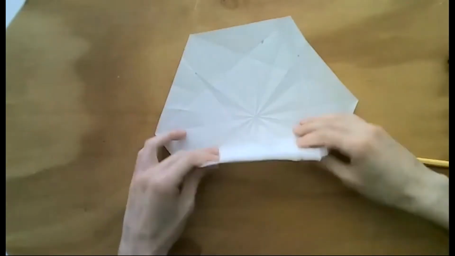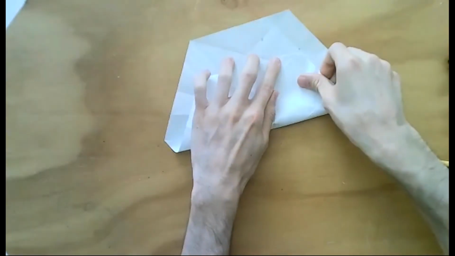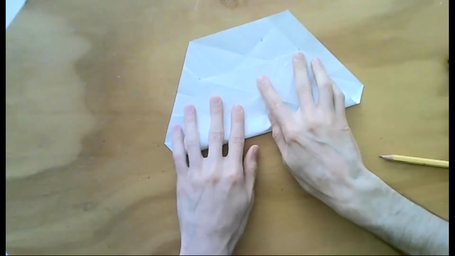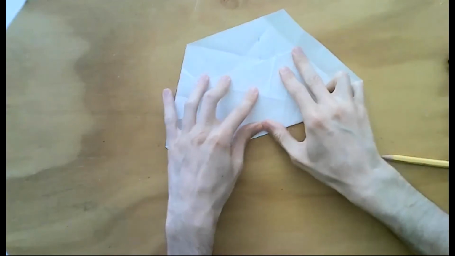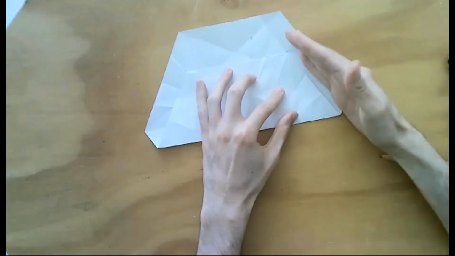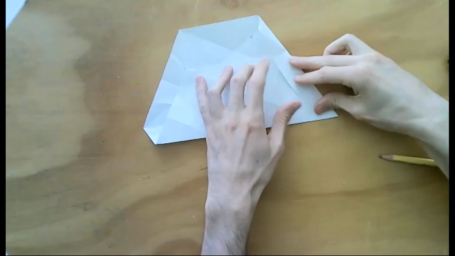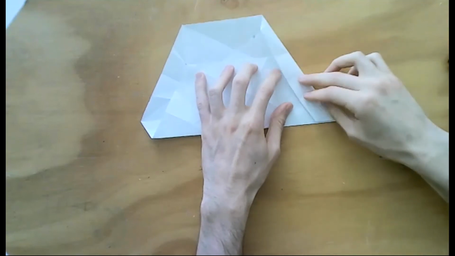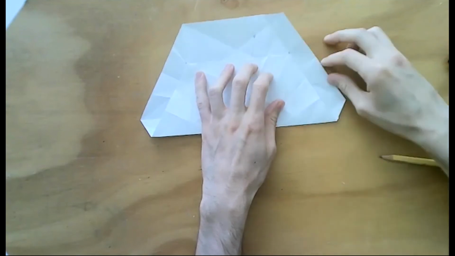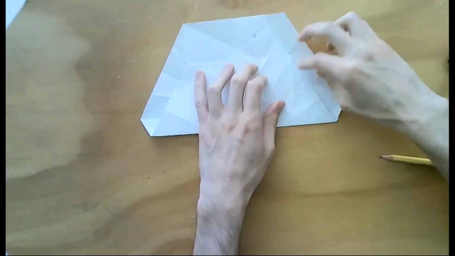And repeat. You're gonna actually see that these line up to these, which is super cool. I love this. I so love that this relationship exists.